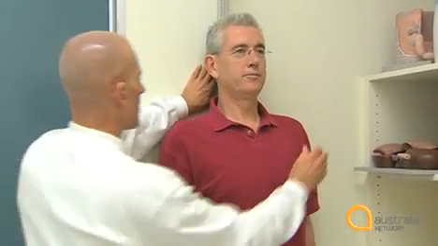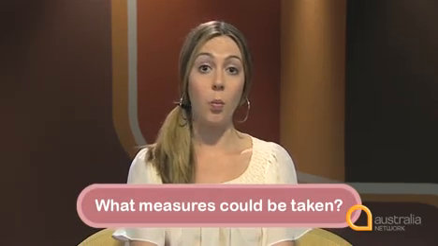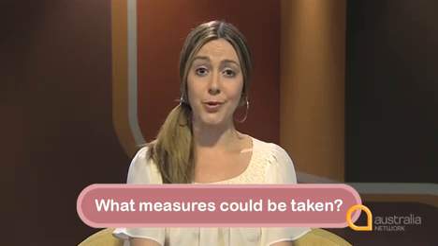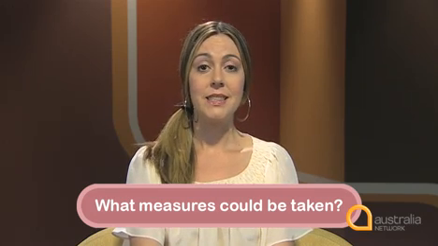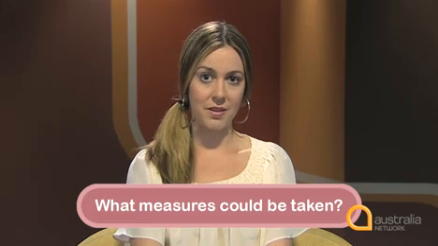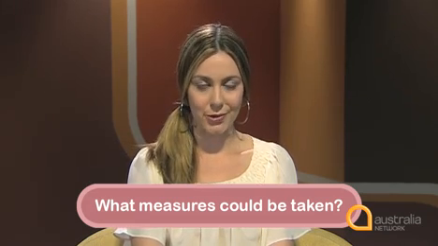Here, you would need to write about the negative effects that a community experiences when there aren't enough teachers and doctors. For the second part of the task, what measures could be taken, you should suggest some ways of improving the situation. This question tests your ability to write about the effects of something and provide some solutions.